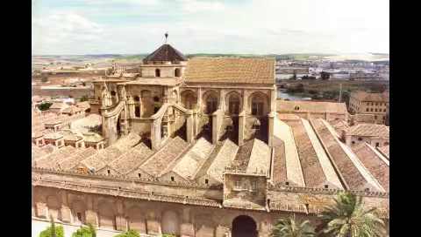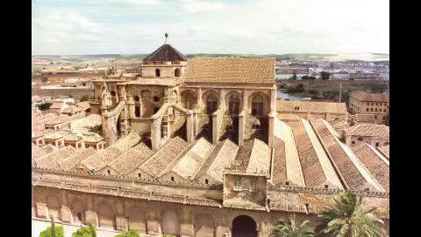This is one of the great mosques. This is the great mosque of Cordoba in Spain. Again, remember, the Islamic Empire reached into Spain, and for many years Jews, Christians, and Islamic people lived together in harmony in Spain. And this is one of the great mosques of Cordoba. And here you see the voussoirs, these rounded arches that are very, very important to the Islamic architecture.